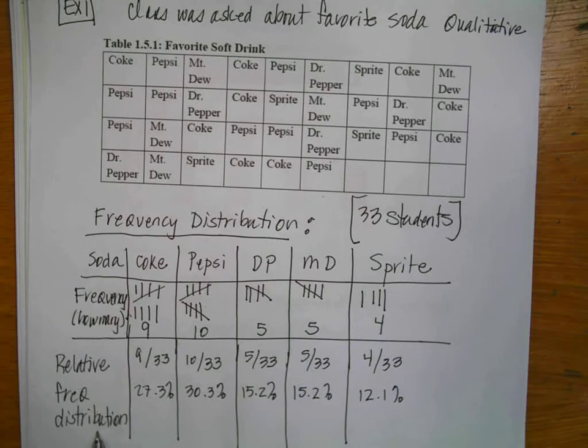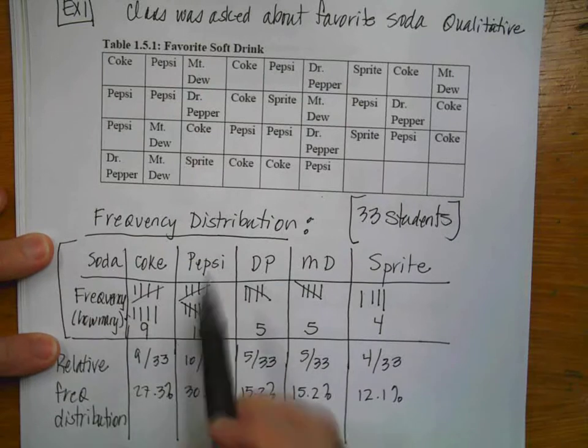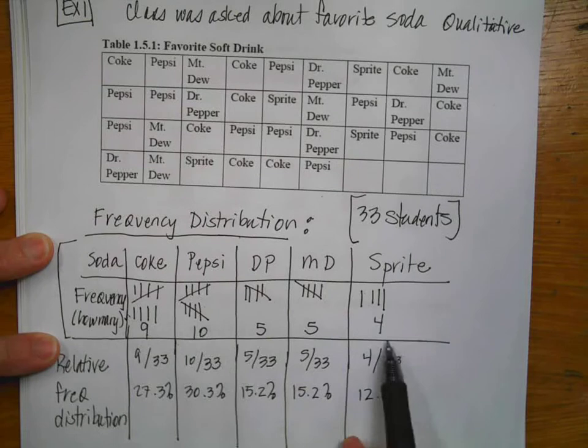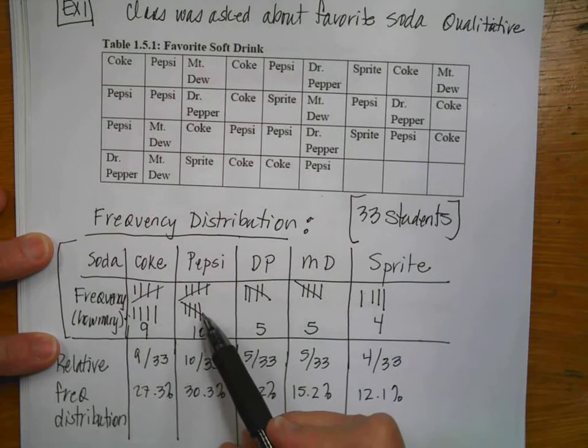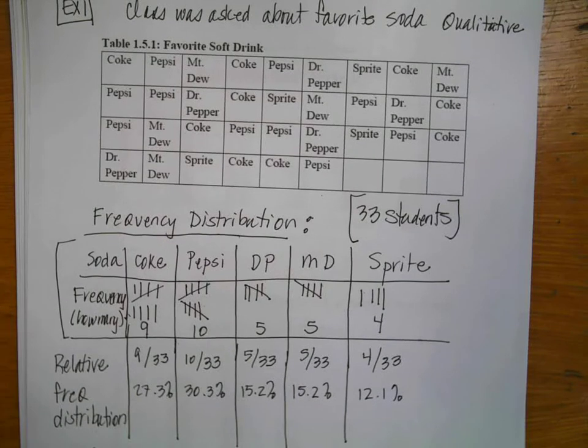So it's called a relative frequency distribution. The first two rows were just our frequency distribution. It's just showing how many were in each. And tally marks are a really great way to manage that. The next row that we added was the relative frequency distribution.